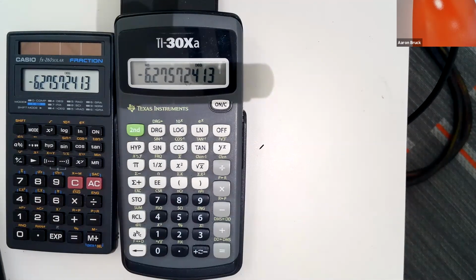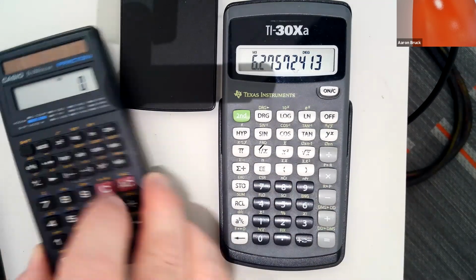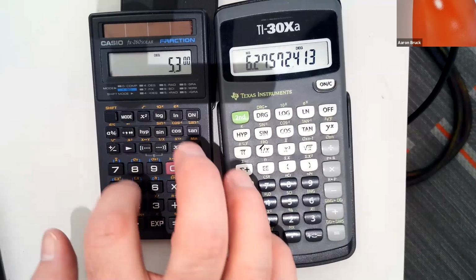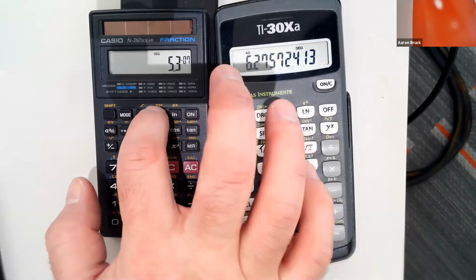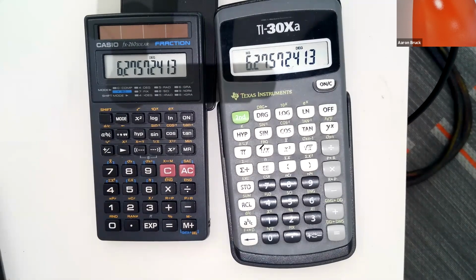Remember that for pH, I need to take the opposite, so I need to hit my plus minus button, and that turns that into positive 6.28. On the Casio, pretty much the same operation. 5.3 times 10 to the negative 7th. I hit the log button, and then I hit the negative button.